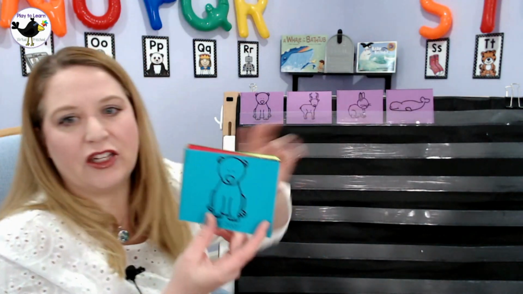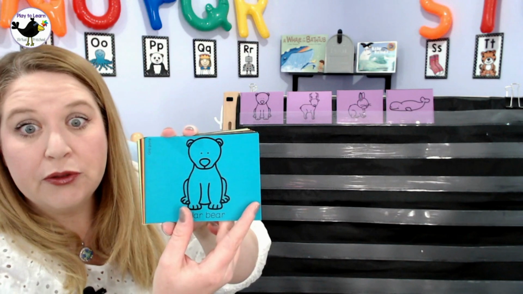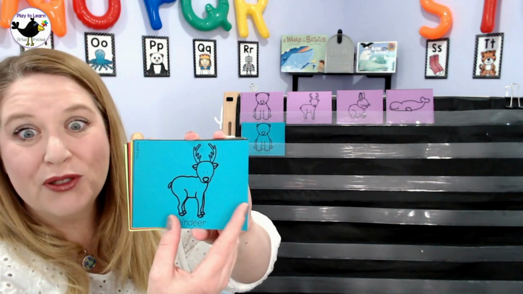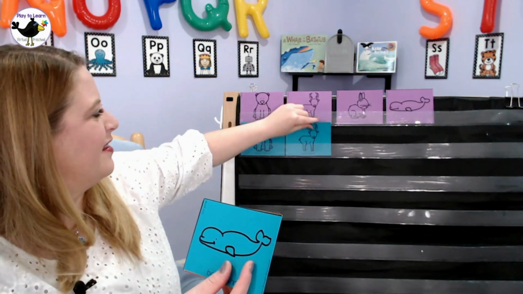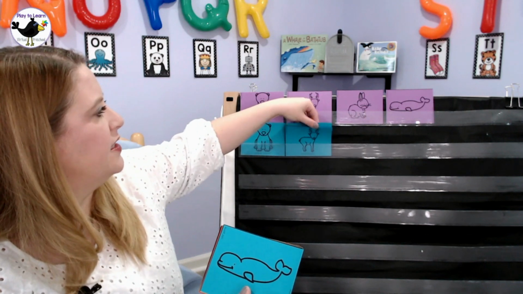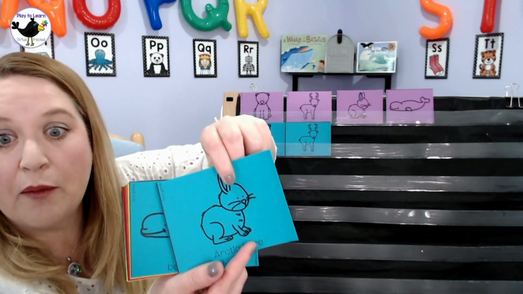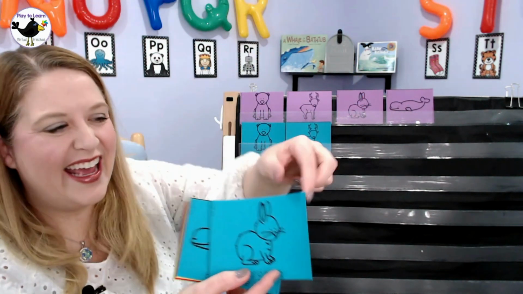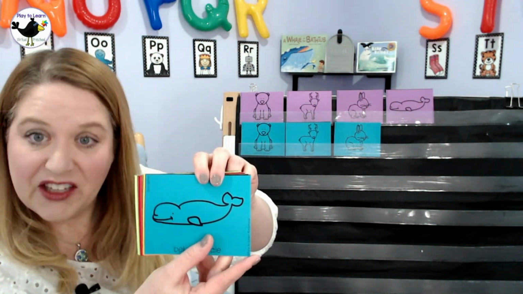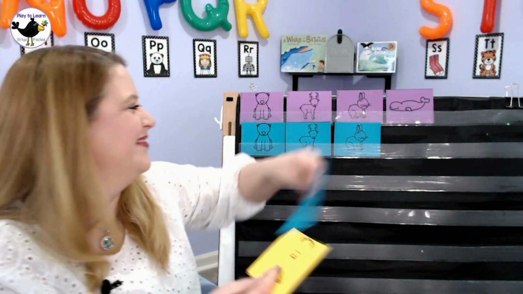And we have the same pictures in blue. There's a blue polar bear and a blue reindeer. Oops. I could tell the pattern was off. And a blue Arctic hare and a blue beluga. Can you say that? Say blue beluga.